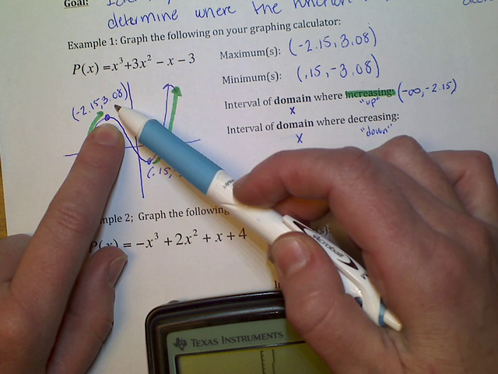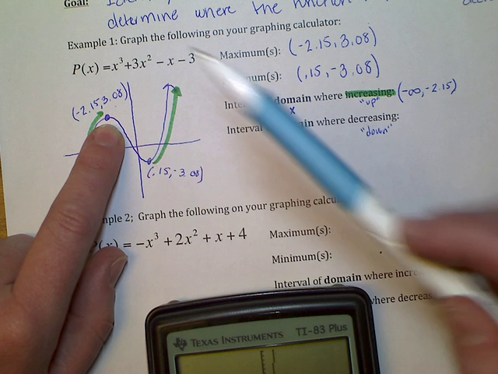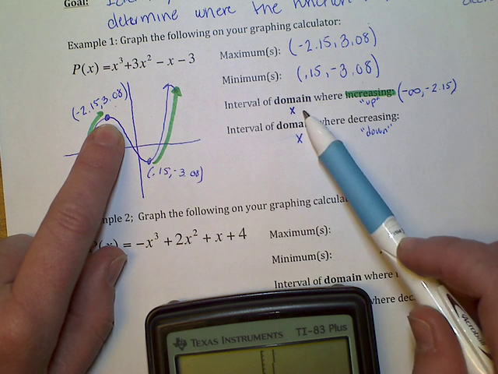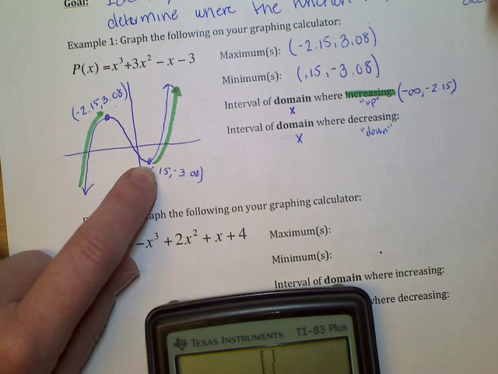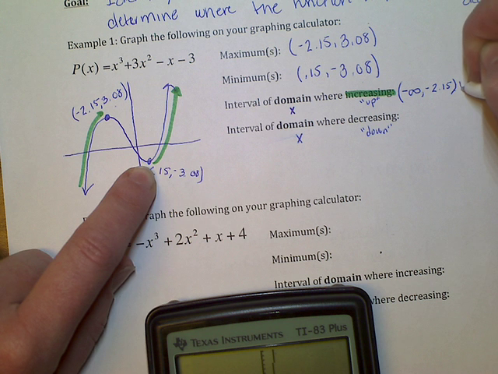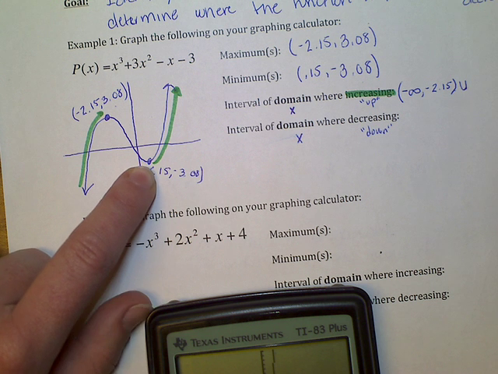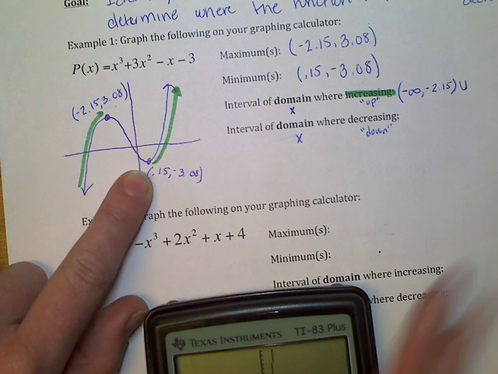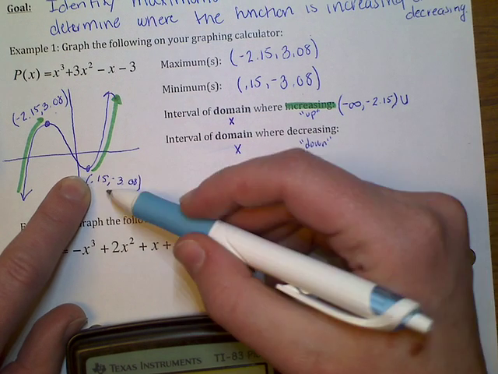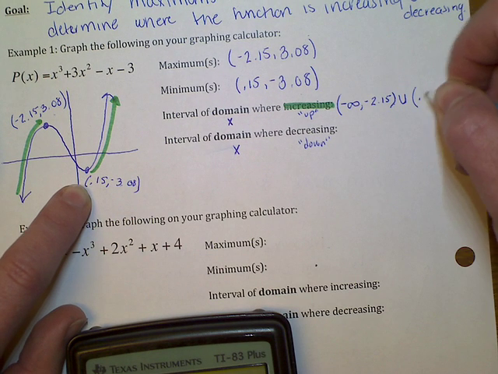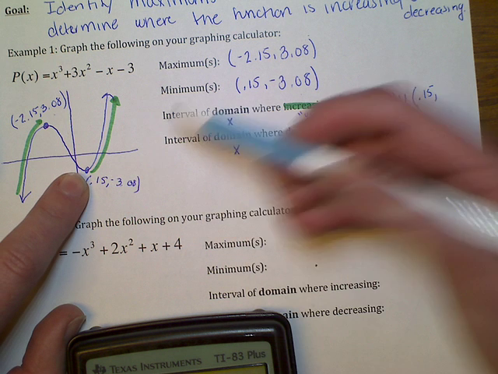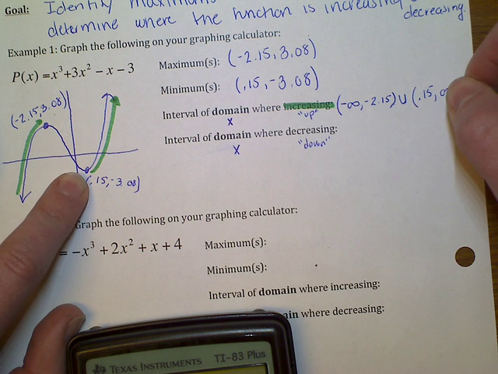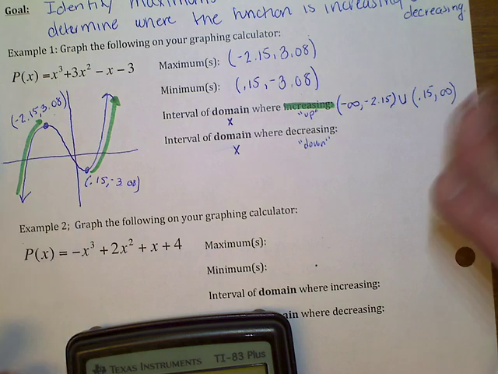Notice I didn't look at the y value at all, and the reason is because we're looking at the domain, which is x values. All right, over here, we just want to write the domain of this part. We're going to link these two domains together with a union symbol, okay? And we start at an x value of 0.15, and because this graph keeps moving over and over and over forever, would go to an x value of infinity.